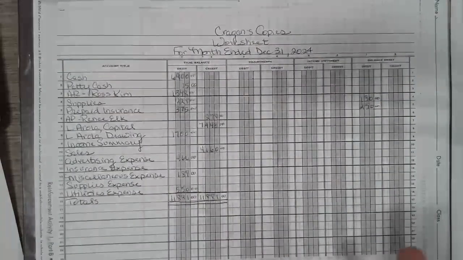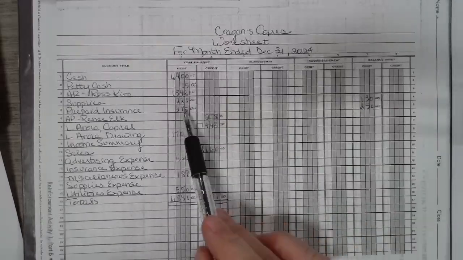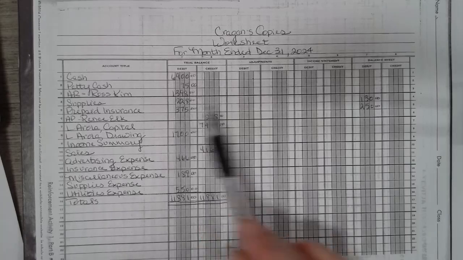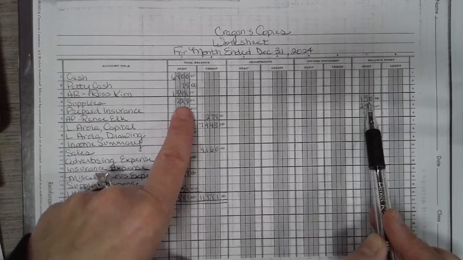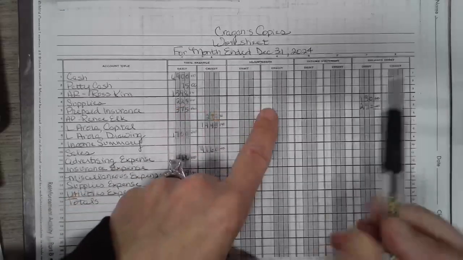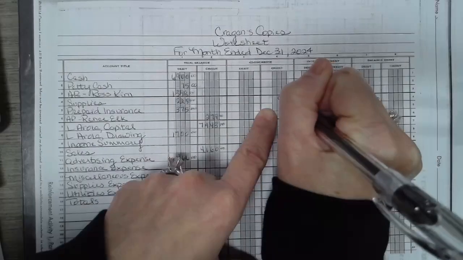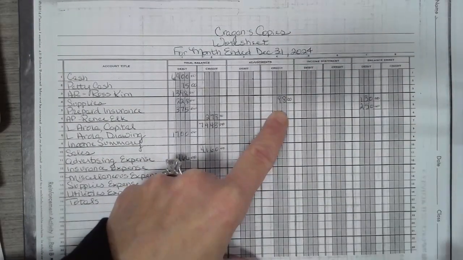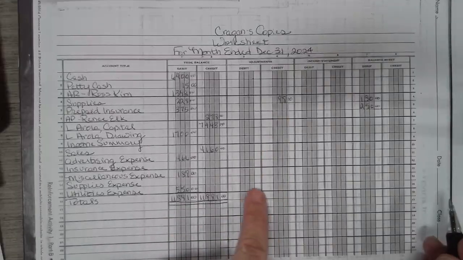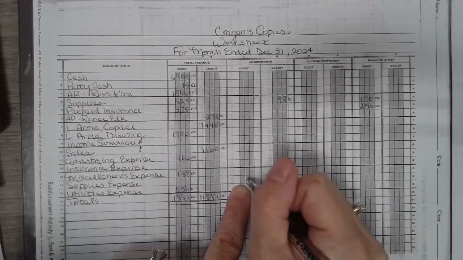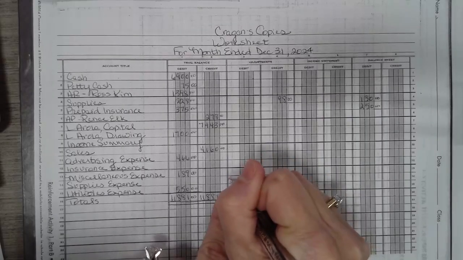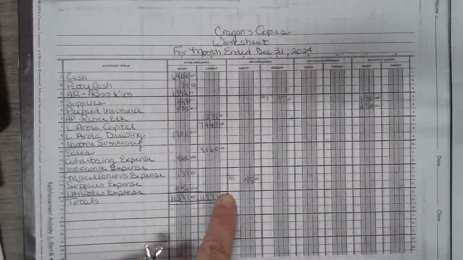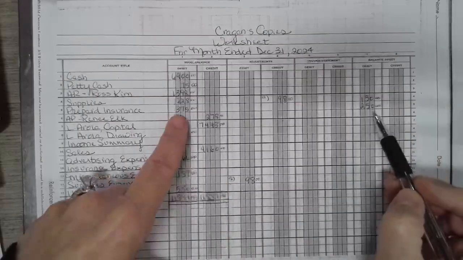So now we have to find out how much we used up by subtracting our balance sheet amount from our trial balance amount. So for supplies, we used up $98. That's going to go in the credit column. This credit needs a debit partner. So down here under supplies expense, debit, we will fill in the $98 and we will give these little letter A's.